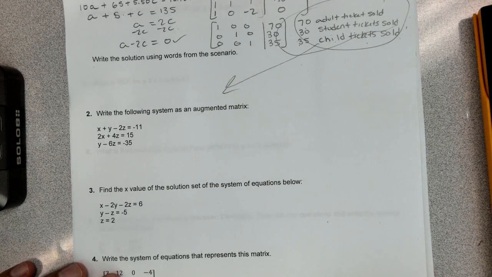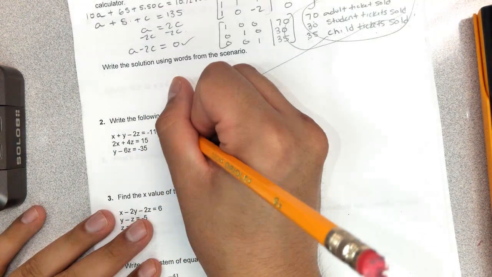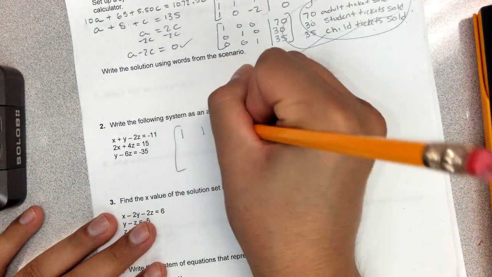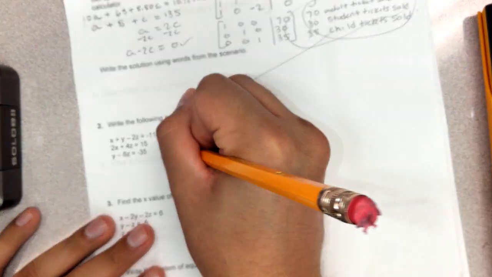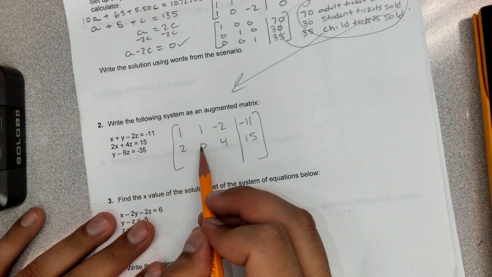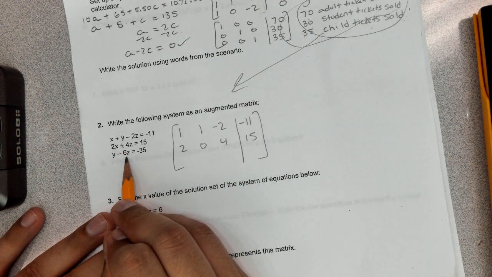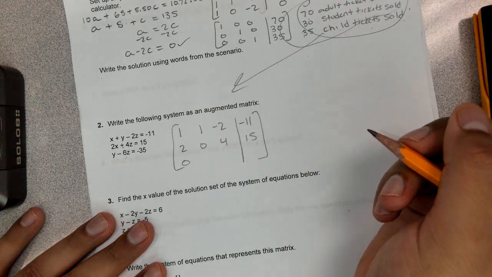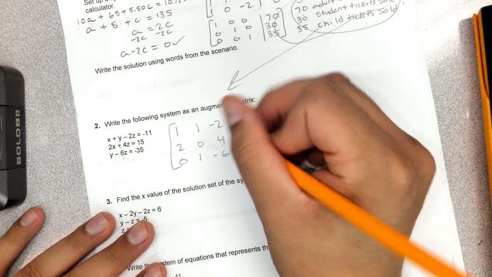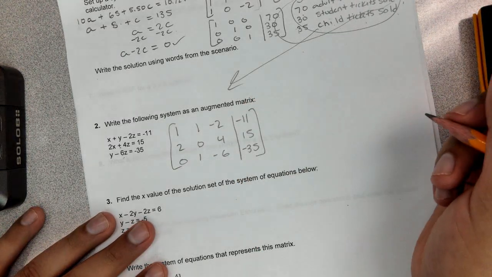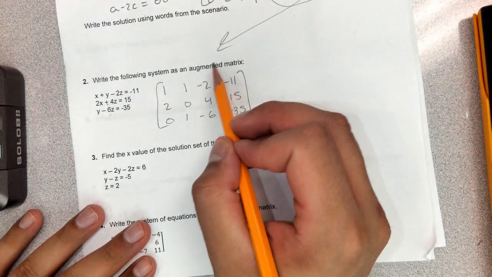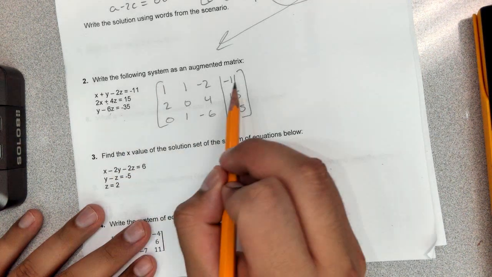Alright, so let's go to number 2. Write the following system as an augmented matrix. So all we're doing is converting this into a matrix. Alright, so 1, 1, negative 2, negative 11, 2, 0, 4, 15. You're missing the y value here, so just put a 0 in place of it. On the third row, we're missing an x, so we're going to put a 0 for the x column, 1 for the y column, negative 6, and then negative 35. So this is an augmented matrix. It's the matrix that you get when you convert from a system to a matrix.